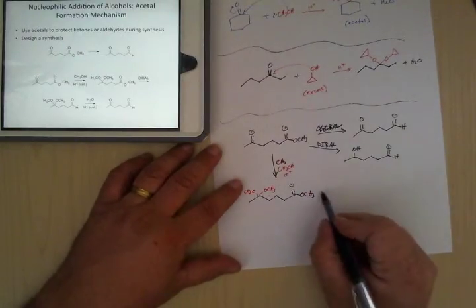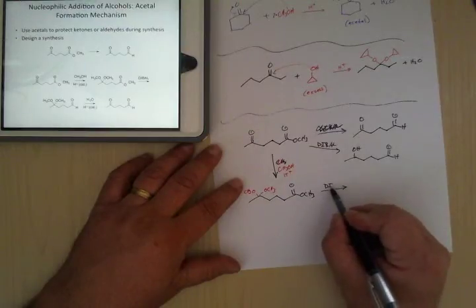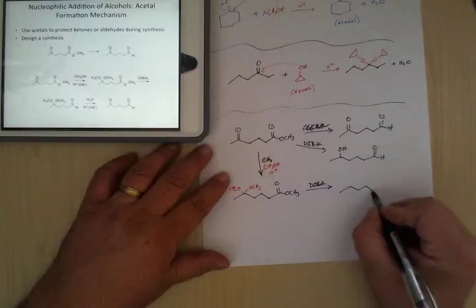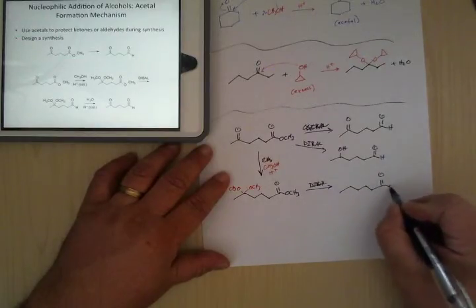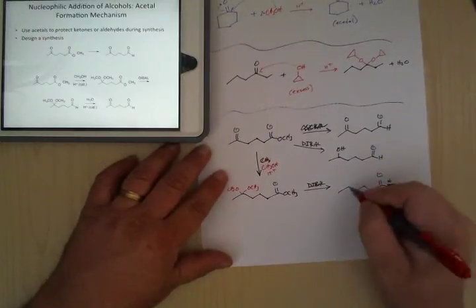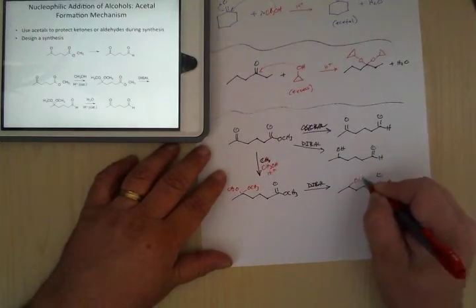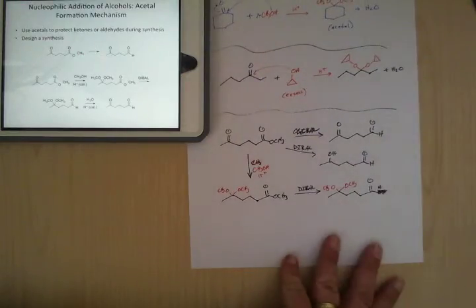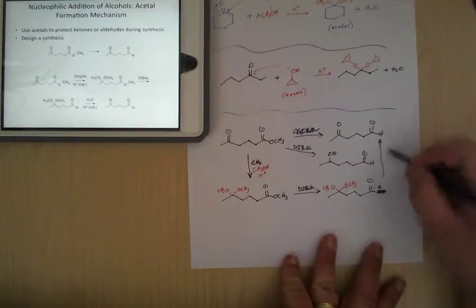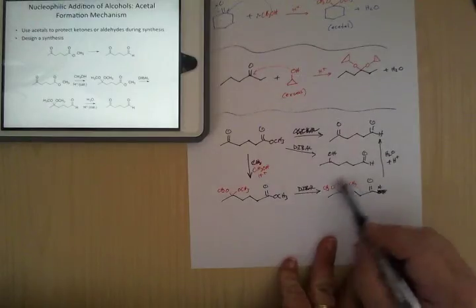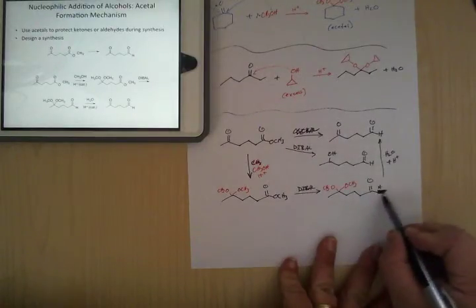Then you do the DIBAL. And then you reverse this to unmask it by just dumping in water and acid, and then releasing that. So now you've come here.